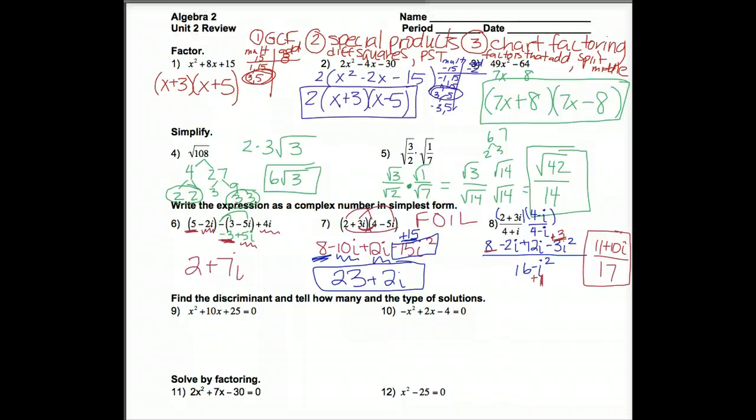9 and 10, find the discriminant, tell how many and the type of solution. So first part of the directions is find the discriminant. Remember that the discriminant is b squared minus 4ac. So I look here, b squared would be 10 squared minus 4 times a, which is 1, the number in front here, times c, which is 25. So 10 squared is 100. 4 times 1 times 25 is also 100, so I end up with 100 minus 100. So the discriminant is 0.